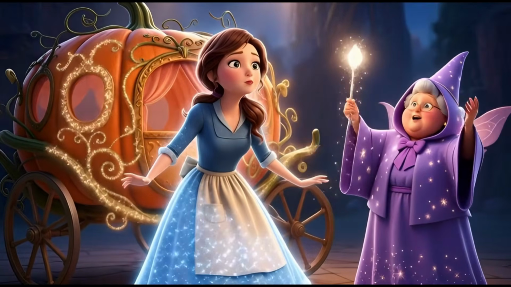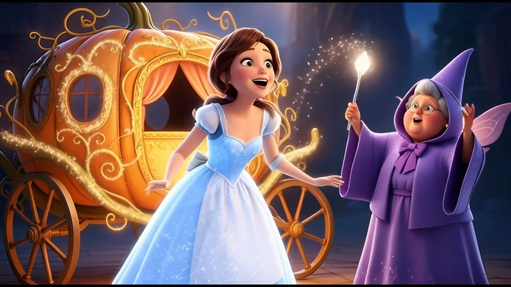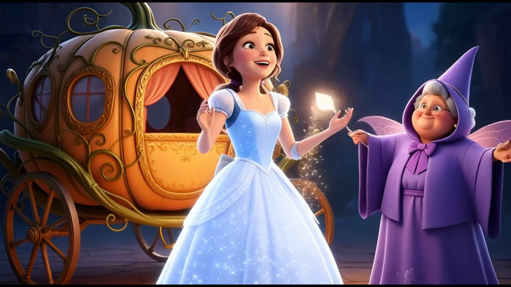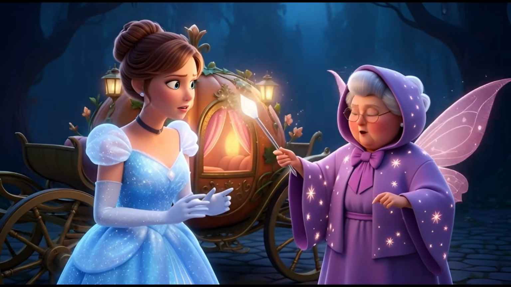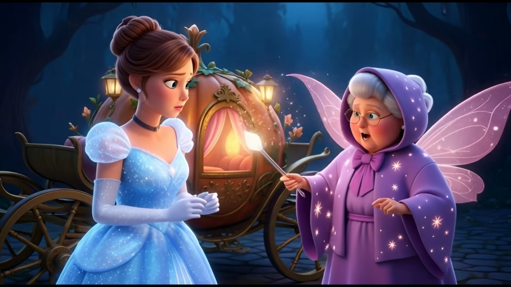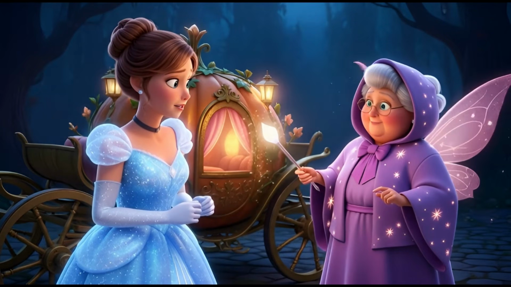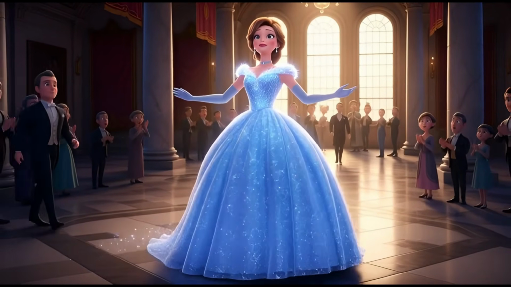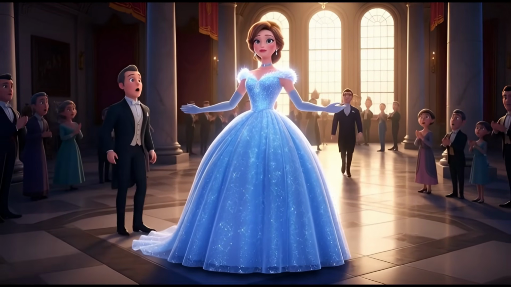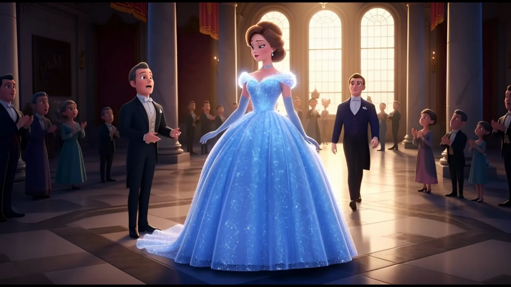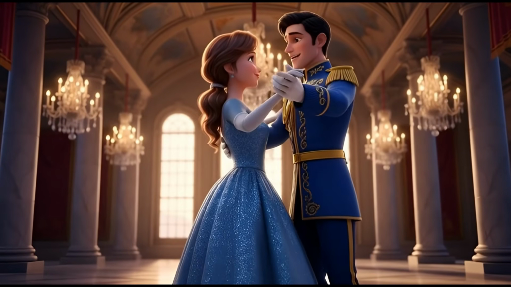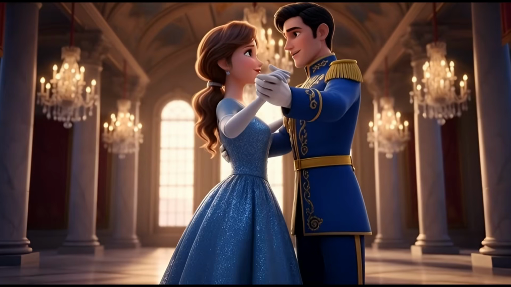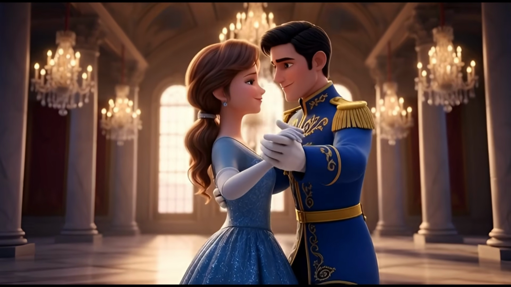With a wave of magic and a spark of faith, the impossible became possible. Yet magic is delicate, and every gift comes with a reminder. Time waits for no one. As she entered the palace, the world seemed to pause, captivated by a girl who carried grace in her heart. And when they danced, it felt as though the music itself had found its perfect rhythm.